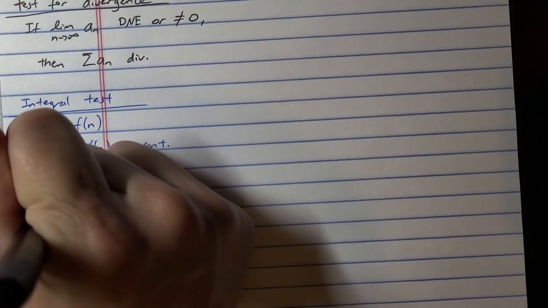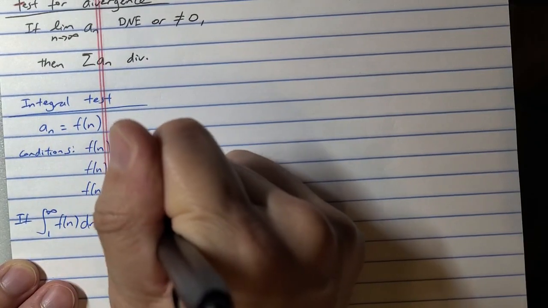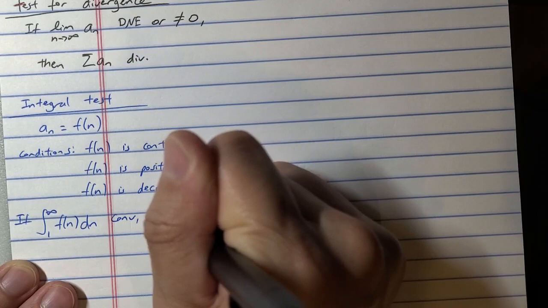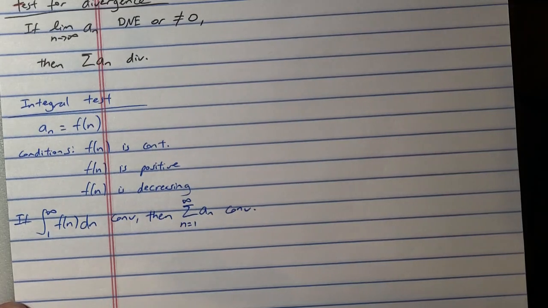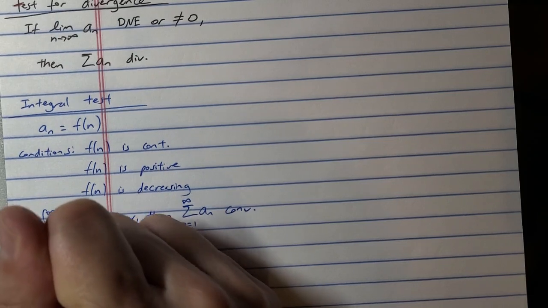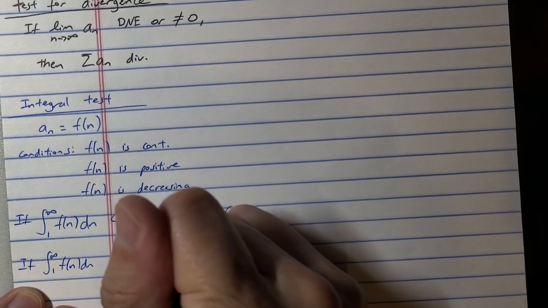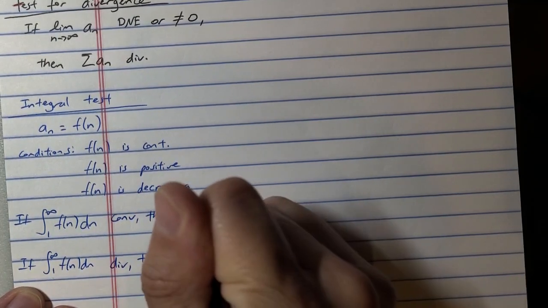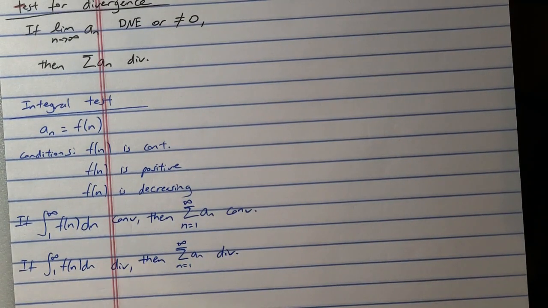Then if the integral from 1 to infinity of f of n dn converges, then the summation version converges. Similarly, if the integral from 1 to infinity of f of n dn diverges, then the summation version diverges. That's what the integral test says.